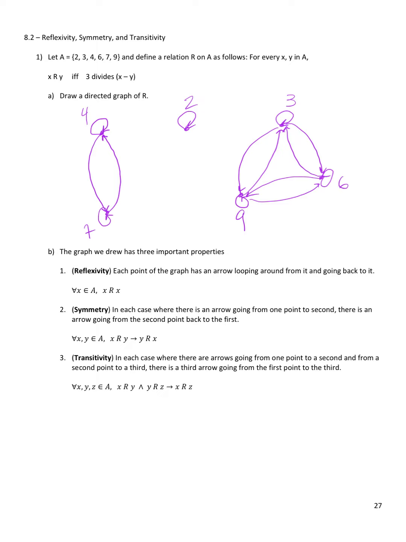This graph is very special. It has 3 important properties. The first one is called reflexivity, and the way you can see it in the graph is that every single point has a loop on it. Okay, so every x is related to itself. For all x in A, x is related to x. So because we have a loop on every point.